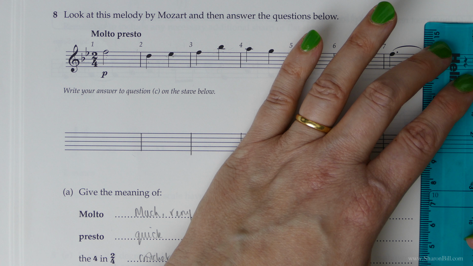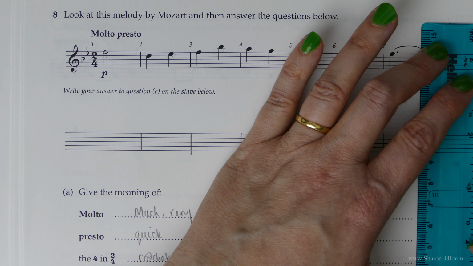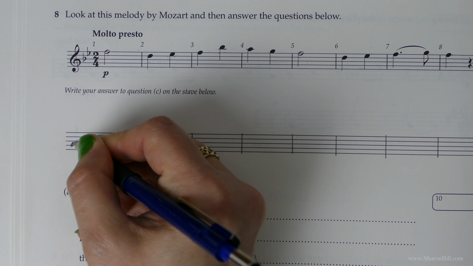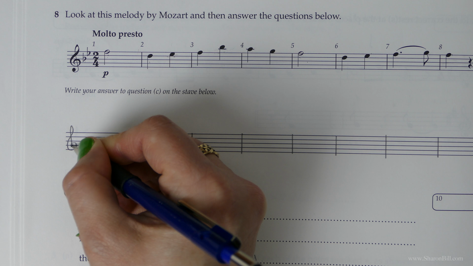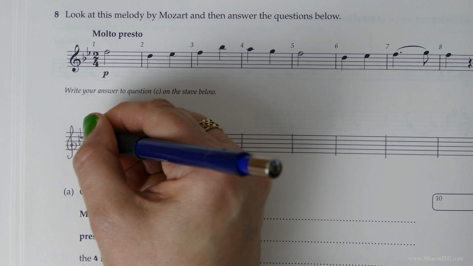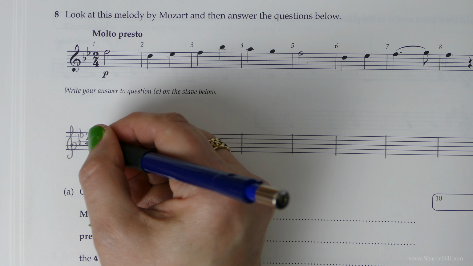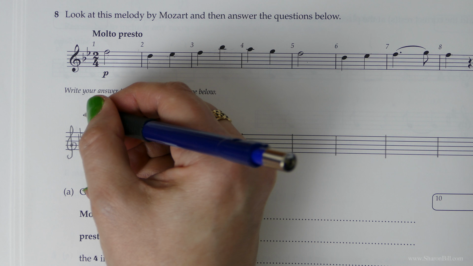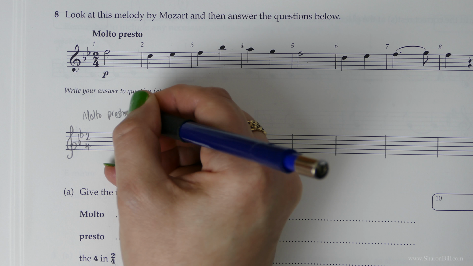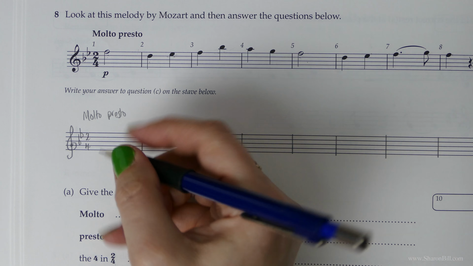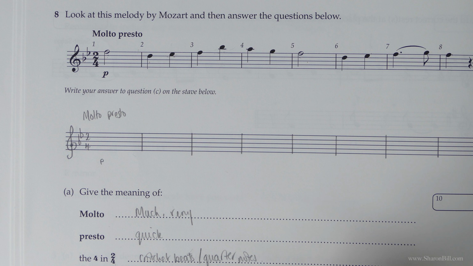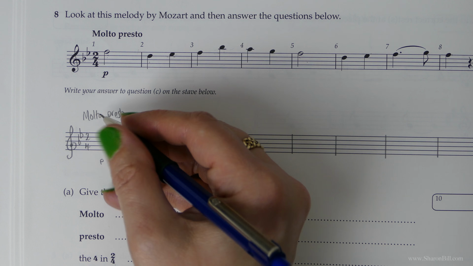Don't forget your last bar line. It's a bit of a schoolboy error, that one is. And it's silly to throw away a couple of marks just by a bit of carelessness. So we want the clef, the key signature, the time signature, the tempo marking, molto presto, and then we want the dynamics and all other details. So we begin in piano, and now we just need to copy everything over.